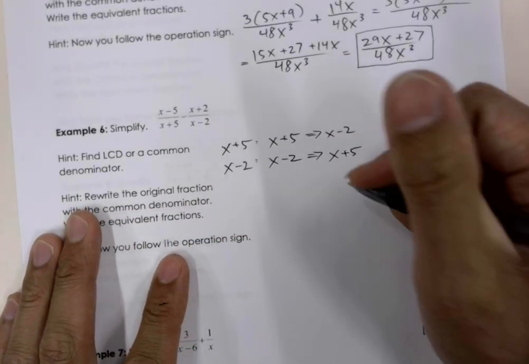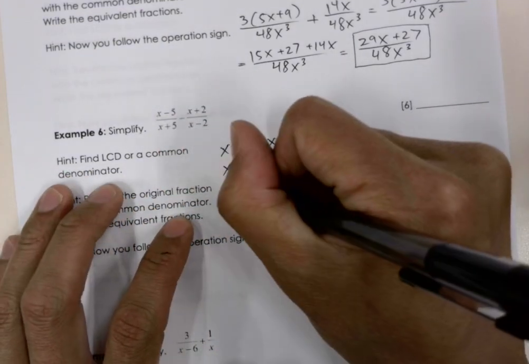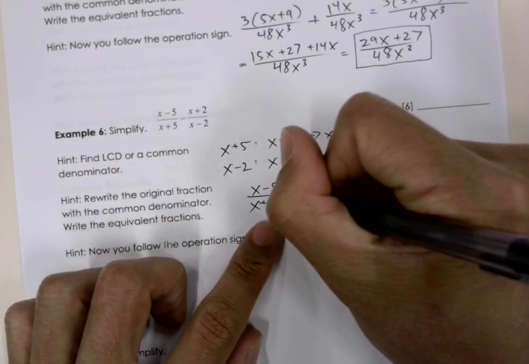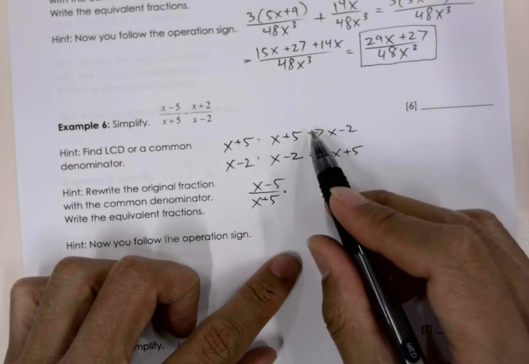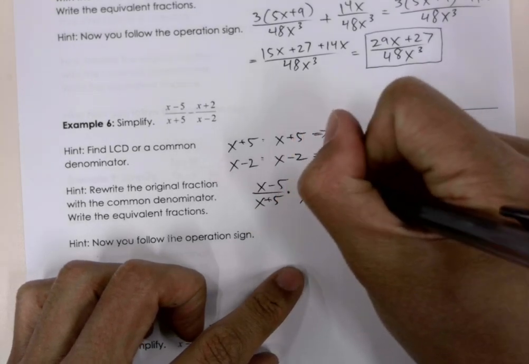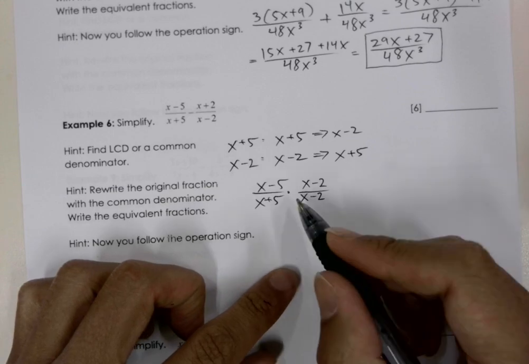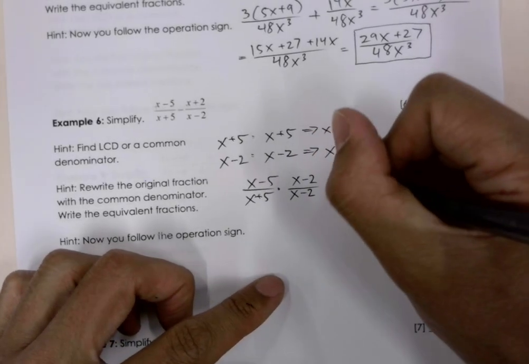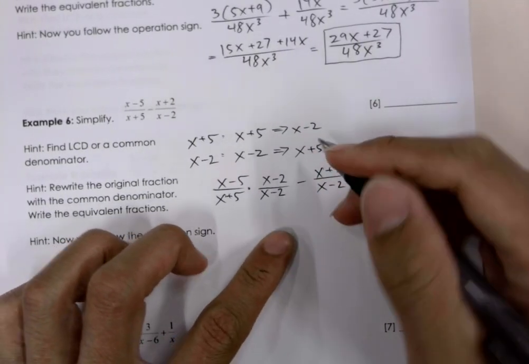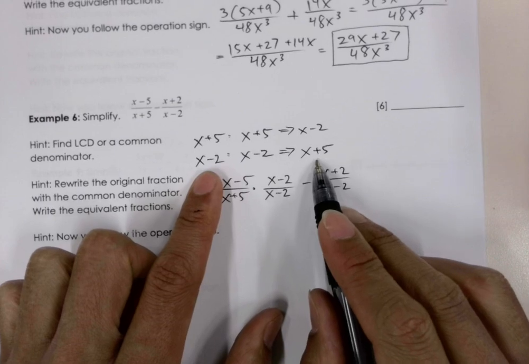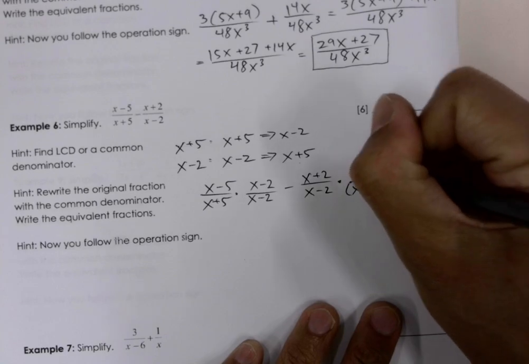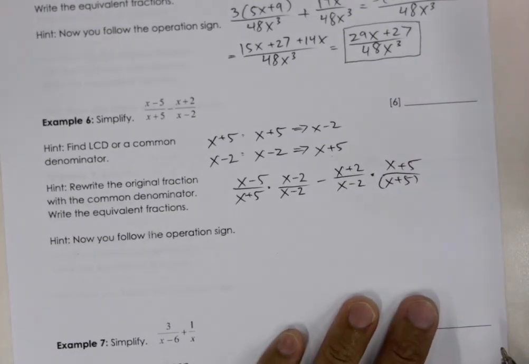Okay, so let's go ahead and do that. So let's rewrite this fraction as x minus 5 over x plus 5. But now we need to multiply by what's missing, right? The x minus 2. But we can't just multiply by x minus 2. We need to multiply by x minus 2 over x minus 2, or 1. Right. And then we'll say minus x plus 2 over x minus 2. And here we're going to multiply by what's missing, the factor that's missing. That's x plus 5. But we can't just multiply by x plus 5. We need to multiply by x plus 5 over x plus 5.